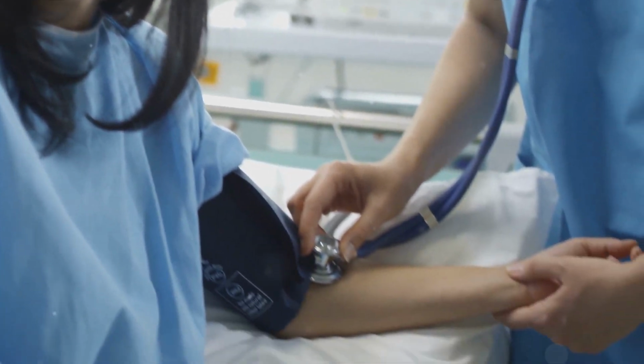Remember, knowledge about low blood pressure and its management can help maintain good health. Always work closely with your healthcare provider to develop a treatment plan that's right for you.